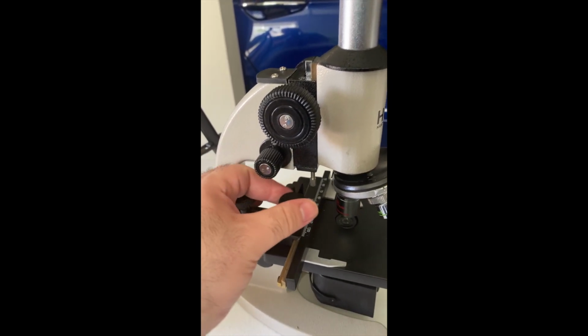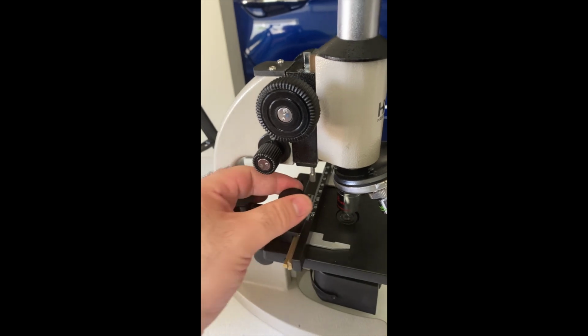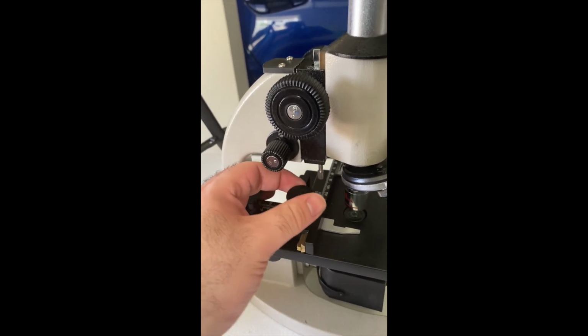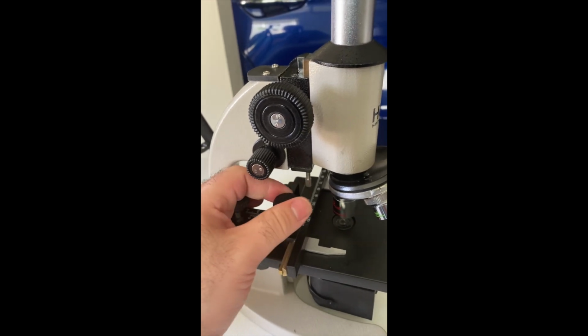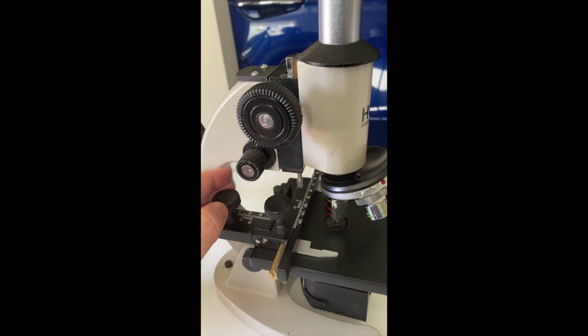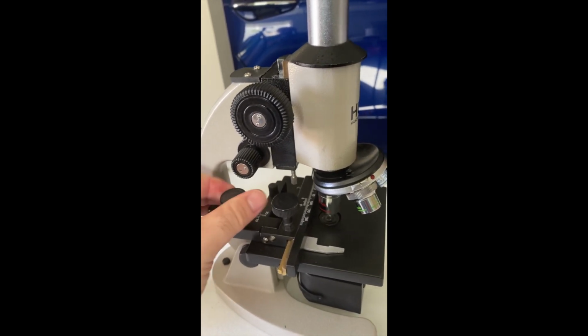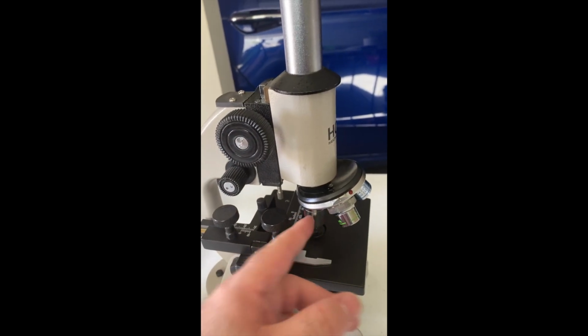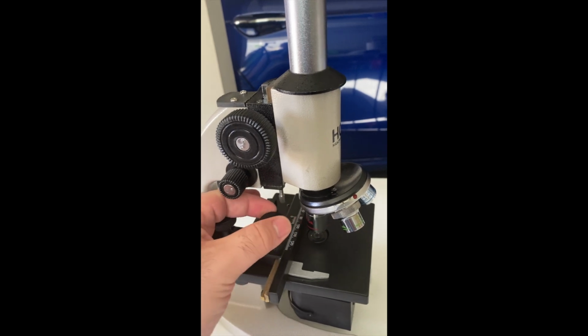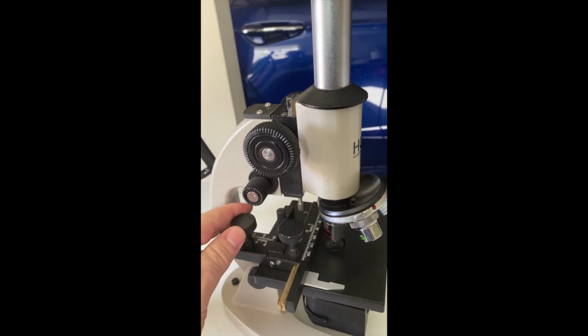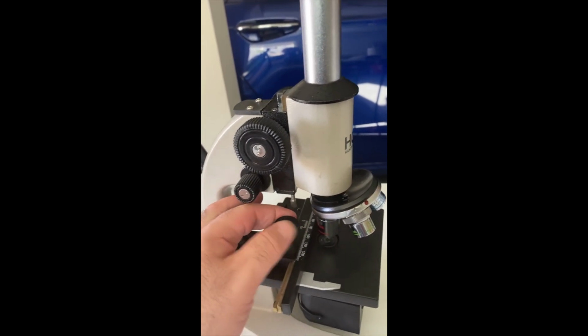These two knobs are very useful because even though it appears that when you place a slide on the stage it's properly aligned, a lot of times, depending on the objective lens being used, I did have to adjust the left and right and up and down position of the slide in order to view the specimen in hand.